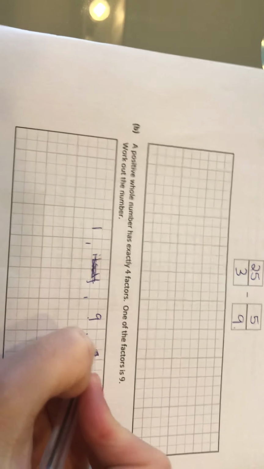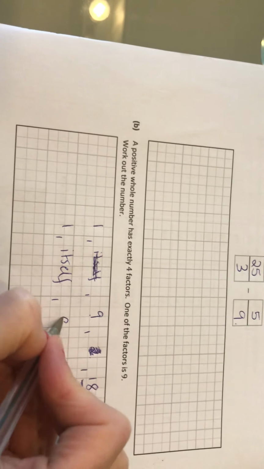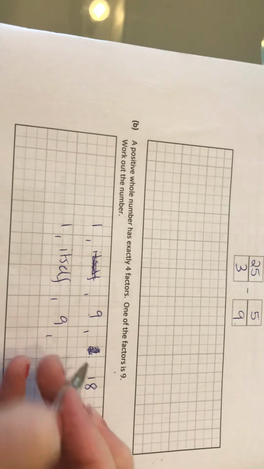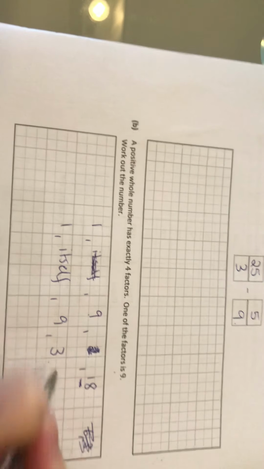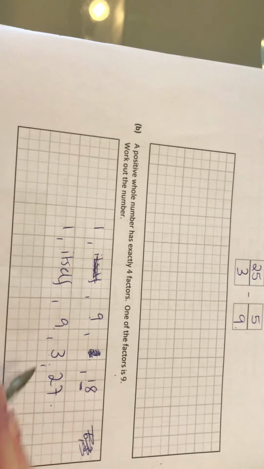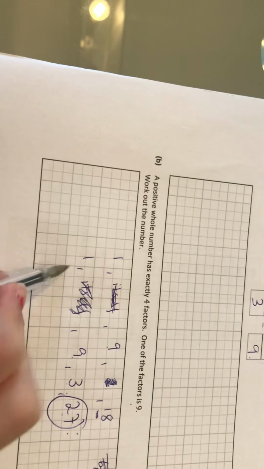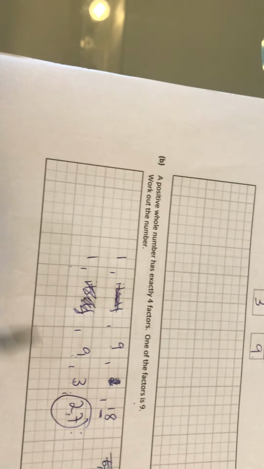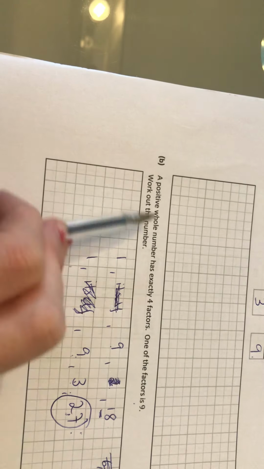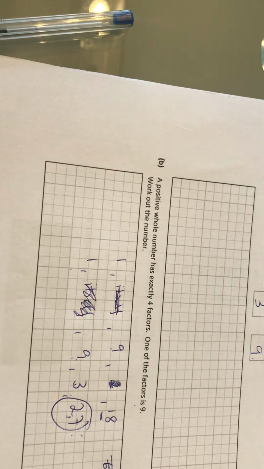So maybe if I go for 1 itself, 9 has to be a factor because we've said that, and not 2, but let's say 3. 3 times 9 is 27, so the number would be 27. Yes, that would work. So if the number was 27, you would have 4 factors: 1, 9, 3, and the number itself, which all seems to fit into this. Now, there could be other answers, but that's what I've come across there.